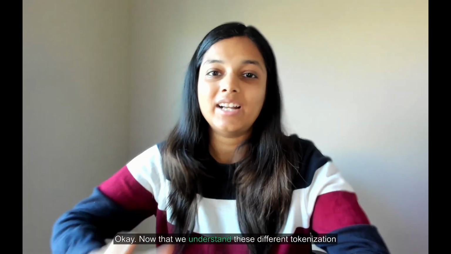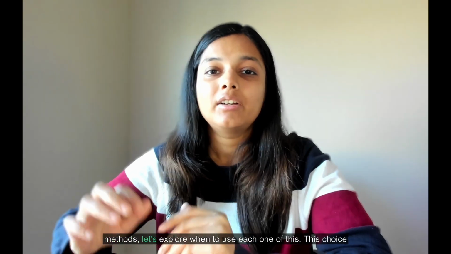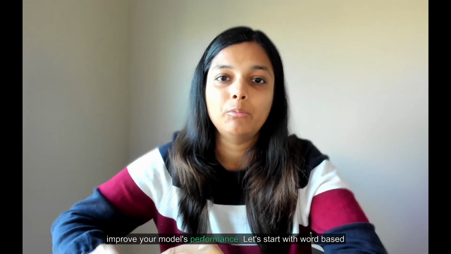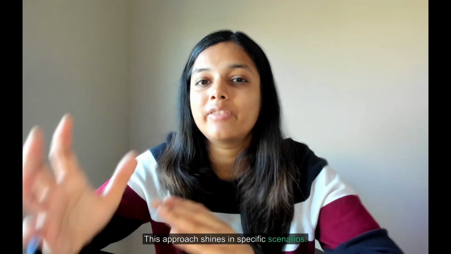Okay, now that we understand these different tokenization methods, let's explore when to use each one of these. This choice here will significantly improve your model's performance. Let's start with word-based tokenization. This approach shines in specific scenarios.